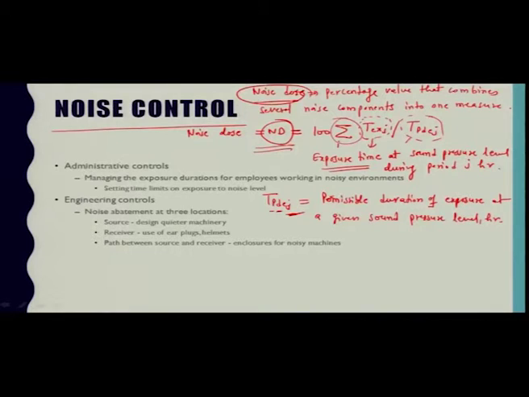Administrative controls are directed at managing the exposure duration, TEXJ, for employees working in noisy environments, by scheduling the exposure time to achieve a total noise dose less than 100%.